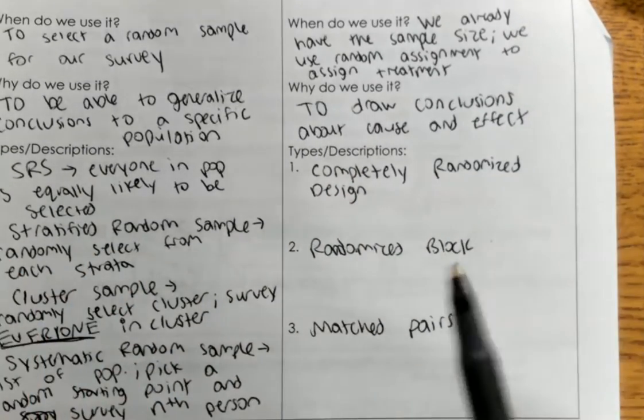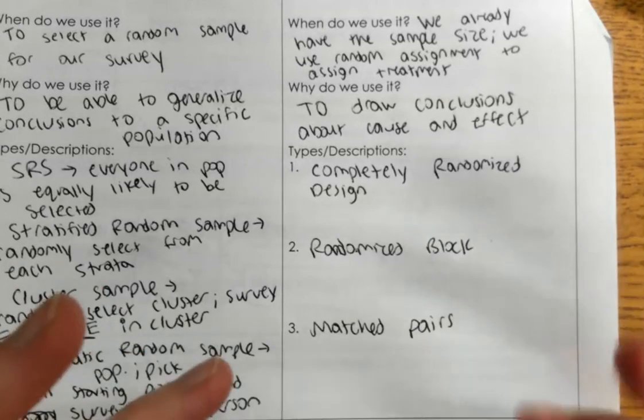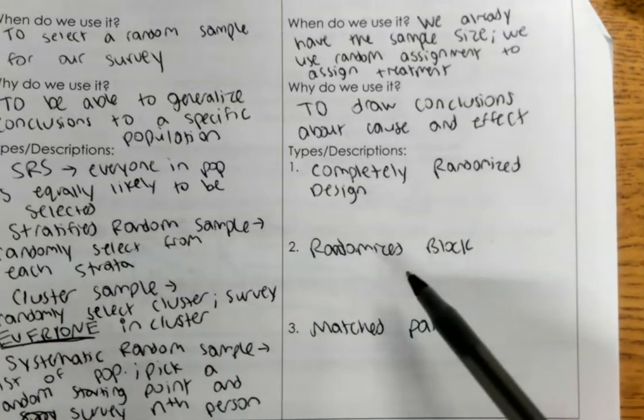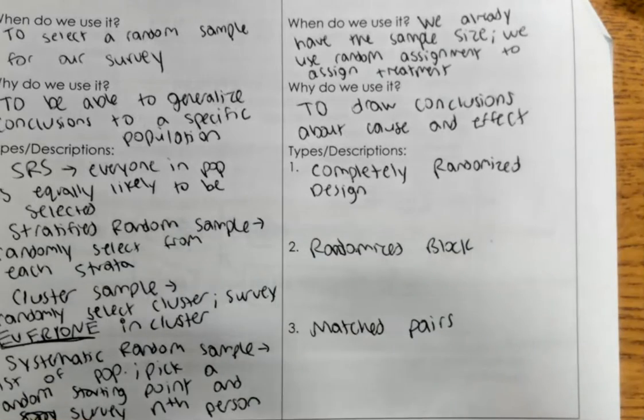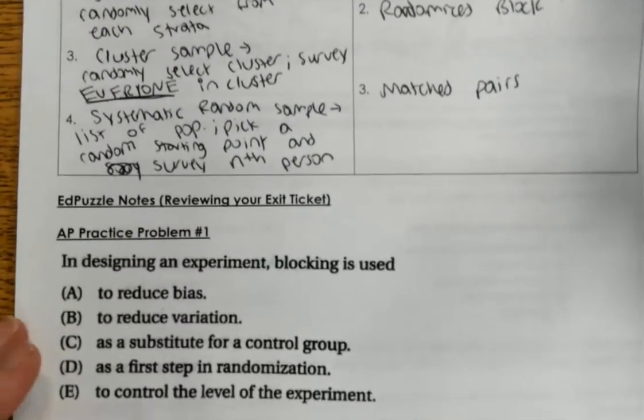Remember, completely randomized is where everyone in your sample has equal likelihood of being assigned one treatment or the other. Randomized block is where you put them into blocks first to eliminate variation in your results, right? Eliminate variation. So you could put them into different blocks, and then within each block you assign the treatment randomly. And then matched pairs is where you match up all of the samples into pairs of 2, and then you could give one of the pairs one treatment and the other one the next. Remember, the random assignment is happening within the pair matching, right? So you'd flip a coin within the pairs to see who gets the treatment number 1 and who gets the treatment number 2. All right, let's go over these 4 problems and then we are done.